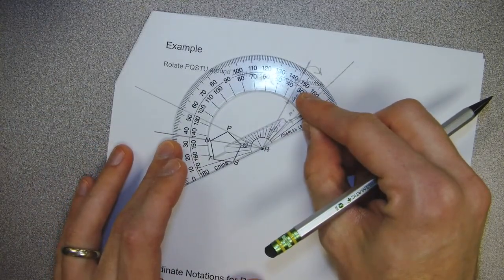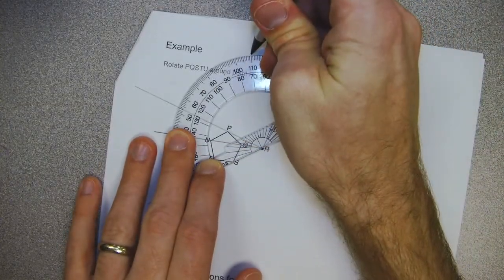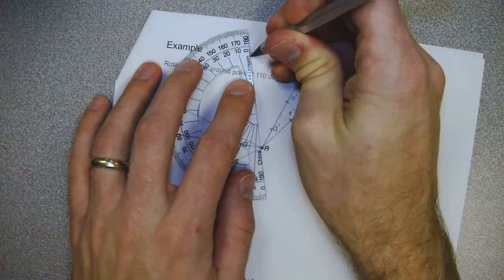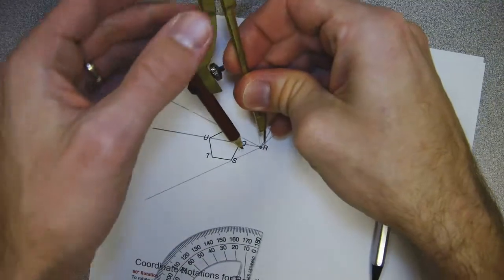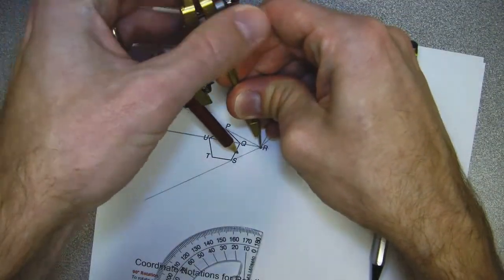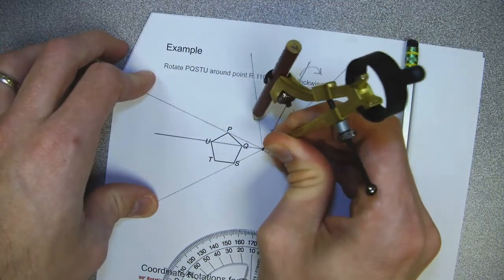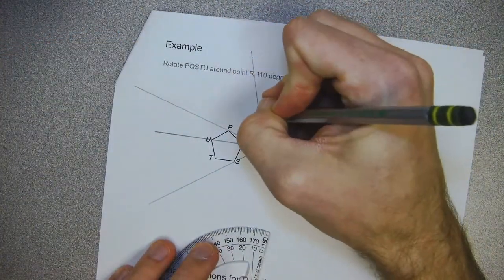We want to be as accurate as we can. So again, 10, 20, 30, all the way around here to 110. So we'll put our mark there. Draw it in. Excellent. So this will get us S. So let's line it up. There it is. And we'll circle around. There we go. That gets us to S prime.